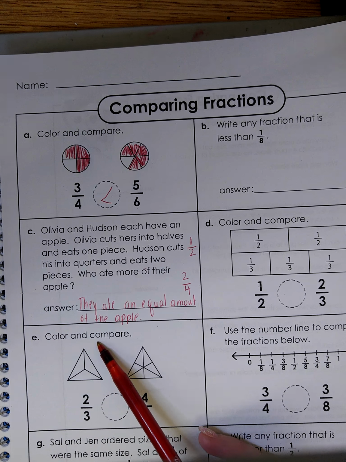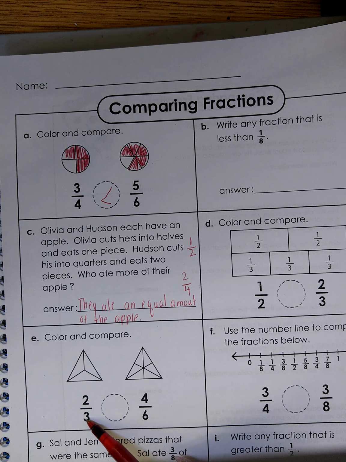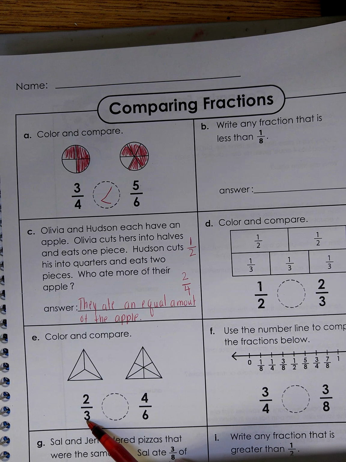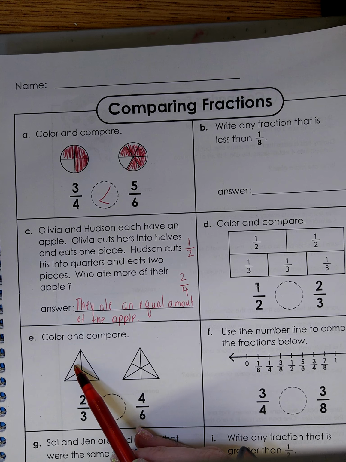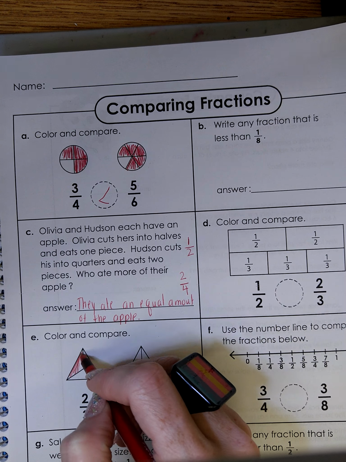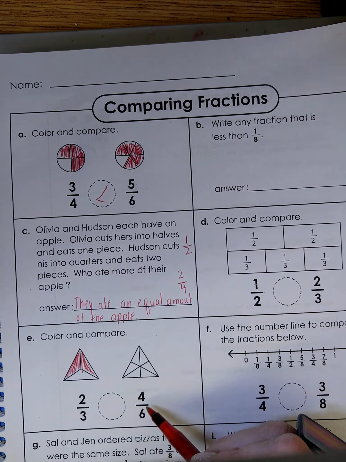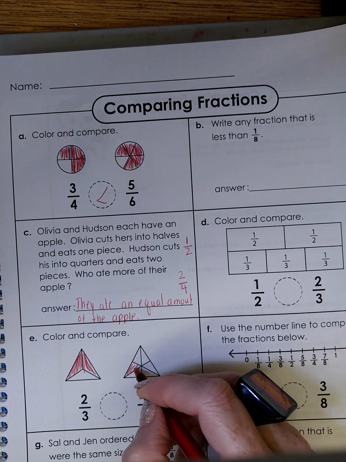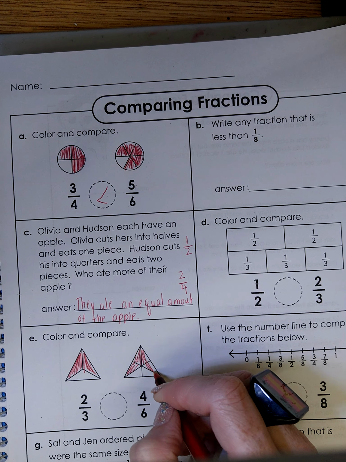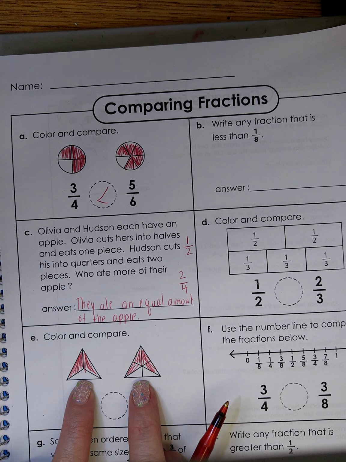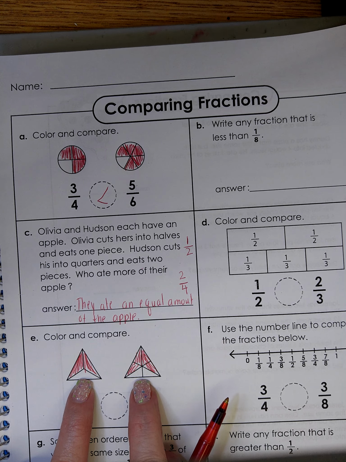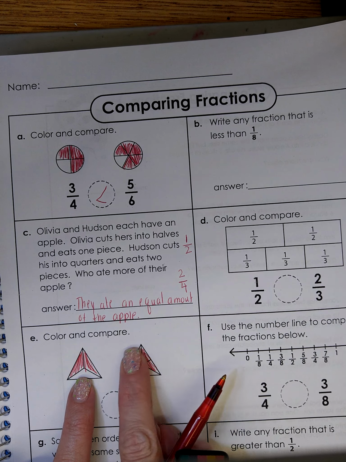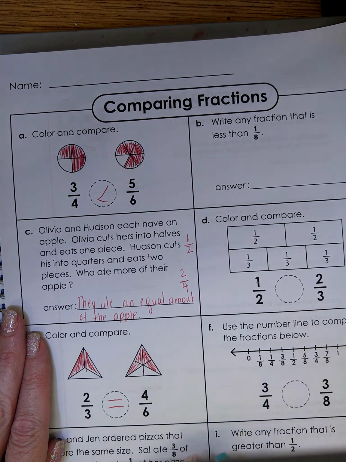Letter E says color and compare. So, same thing here. I have my numerator, which is 2. That tells me how many pieces I'm shading. My denominator tells me 3. That's how many pieces it's cut into. 1, 2, 3. And I'm going to shade clockwise, 1 and 2. Here I have 6, 1, 2, 3, 4, 5, 6, and 4 of them, 1, 2, 3, 4, are shaded. Now when I look at these 2, I can see that there's the exact same amount of shading. There's just more pieces here, but it doesn't mean that there's more. I'm looking for the area of shadedness, so they are equal.